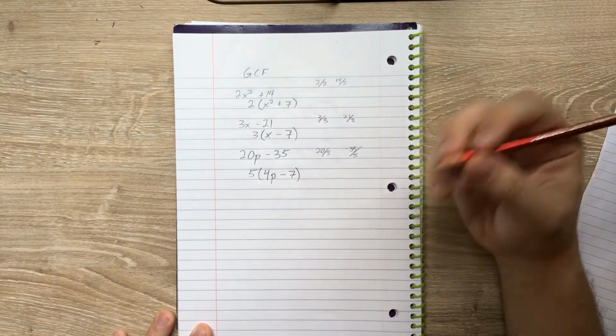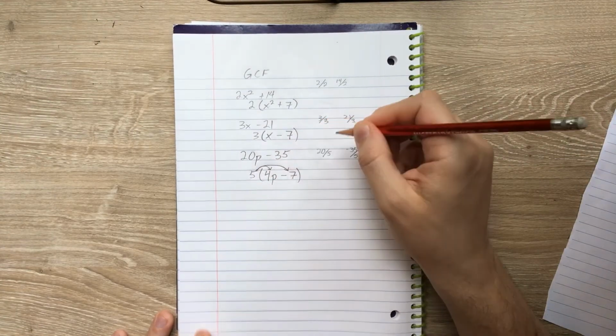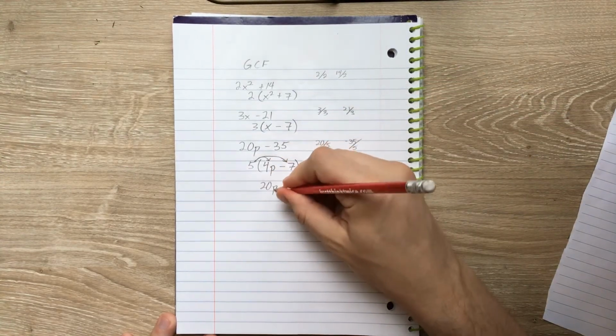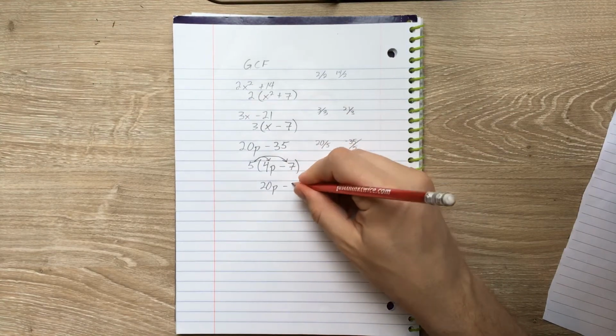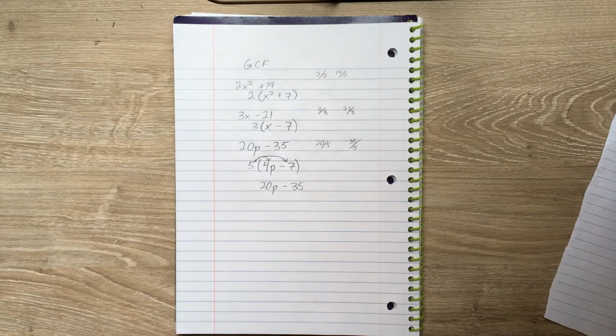And for any of these, if we multiply them out by distributing, we should get back to the same thing. So let me just do a check on this last one. 5 times 4, that is 20p. And 5 times negative 7, that's going to be negative 35, which gives me back what I originally had. So that's a good check. And of course, remember, you always want to do this method of factoring first.